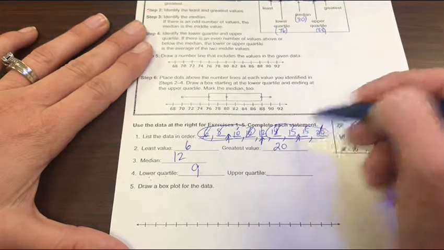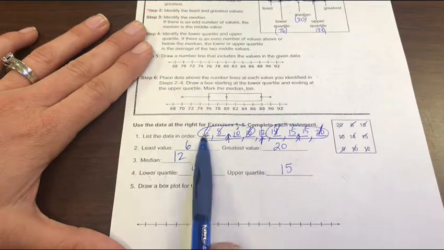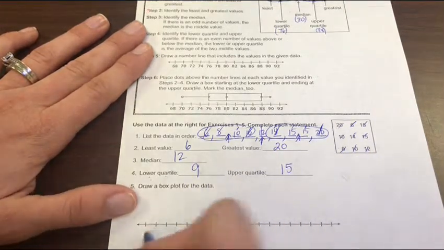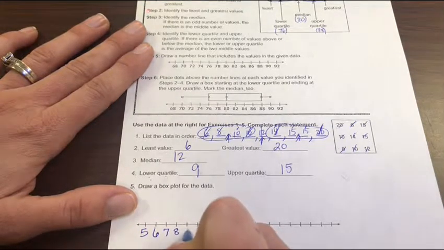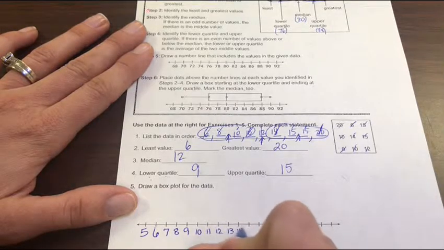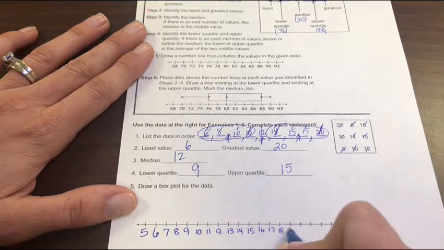Halfway between 15 and 15 is just going to be 15. And so since my smallest number is 6 and my biggest number is 20, I think I can count by ones down here. So I'm just going to start at 5 and number my number line and count by ones. Remember, you can pause at any point and catch up with your notes.